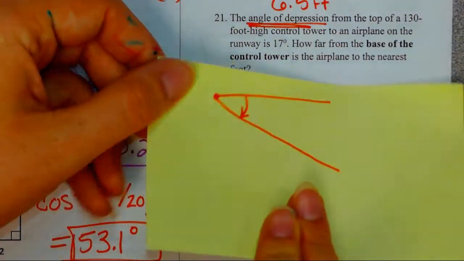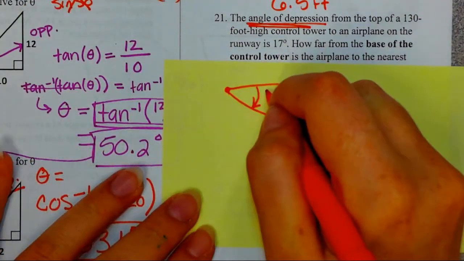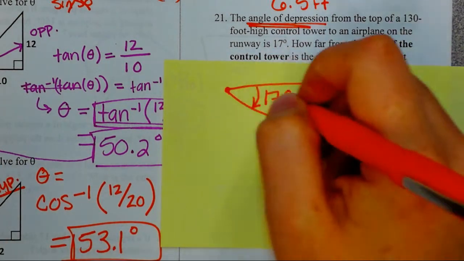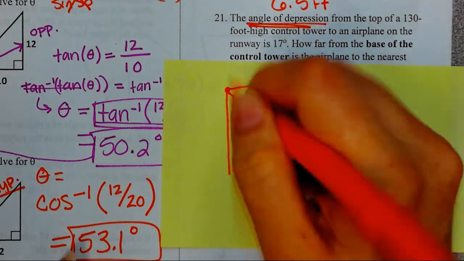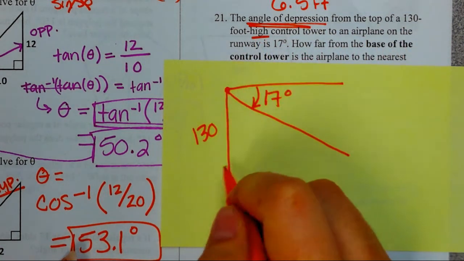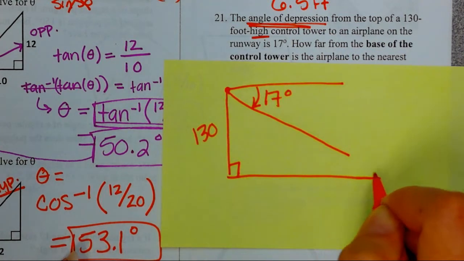Okay. So in this case, that degree is 17. Okay. Now, the tower is over here. Okay, and it's 130 feet high. So again, a height is going to be perpendicular to the ground.